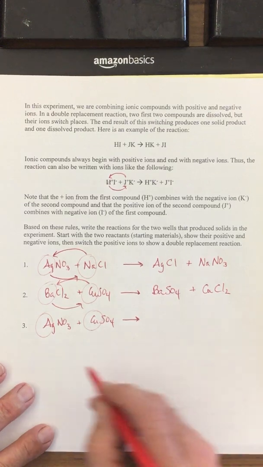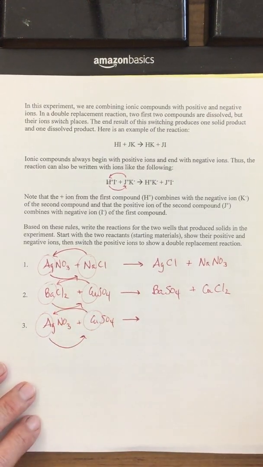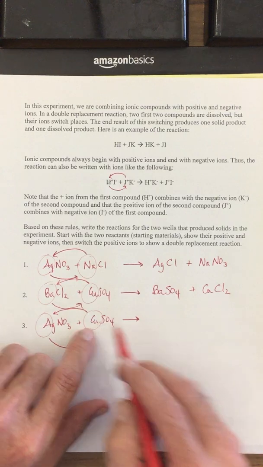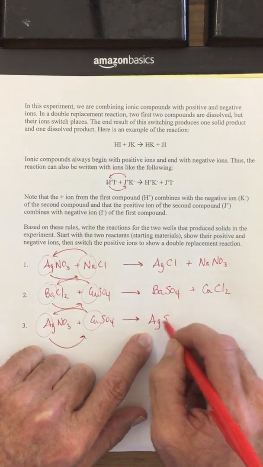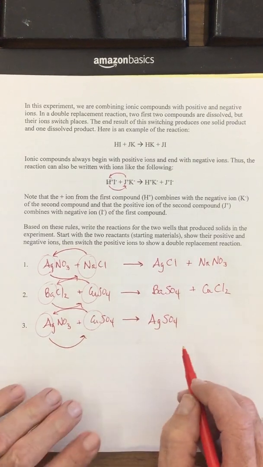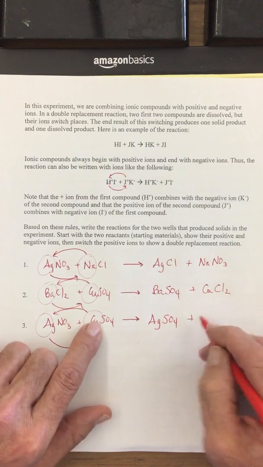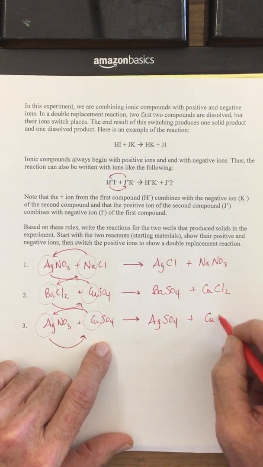The last reaction, once again, these are going to be switching places with each other. This is a little bit more complex, and this is more on the level of chemistry, but we're going to walk through this anyway. If we have an Ag that comes in and kicks out the Cu, you'd think that we would form AgSO4. If the copper comes in to kick out the Ag, you'd think that we would form CuNO3.